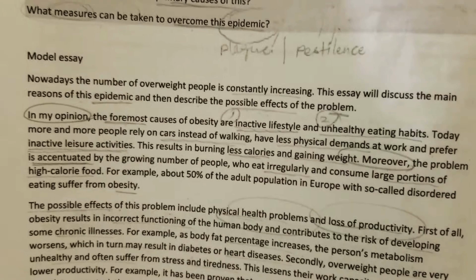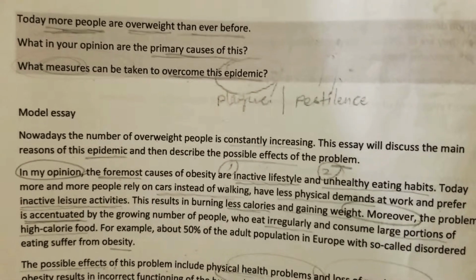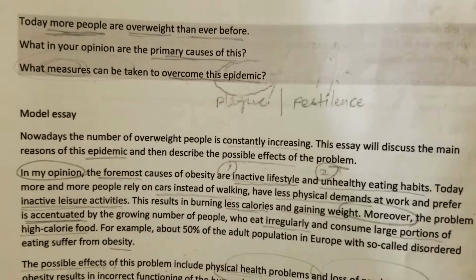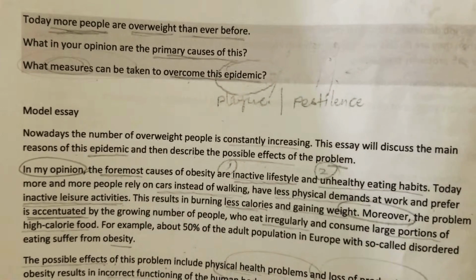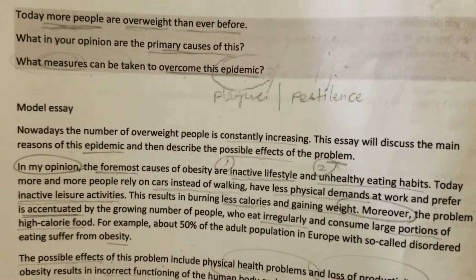Now let's quickly go through the question one more time. Today more people are overweight than ever before. What in your opinion are the primary causes of this, and what measures can be taken to overcome it?